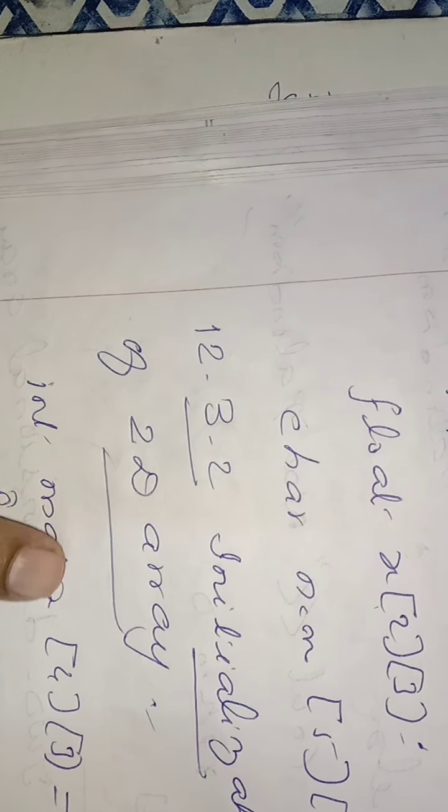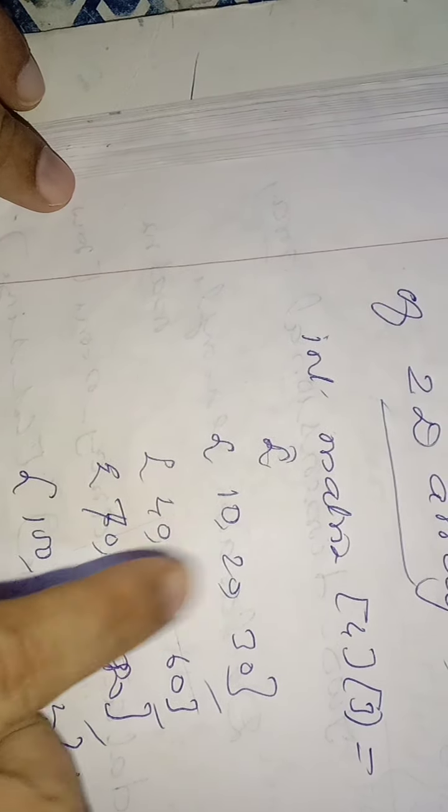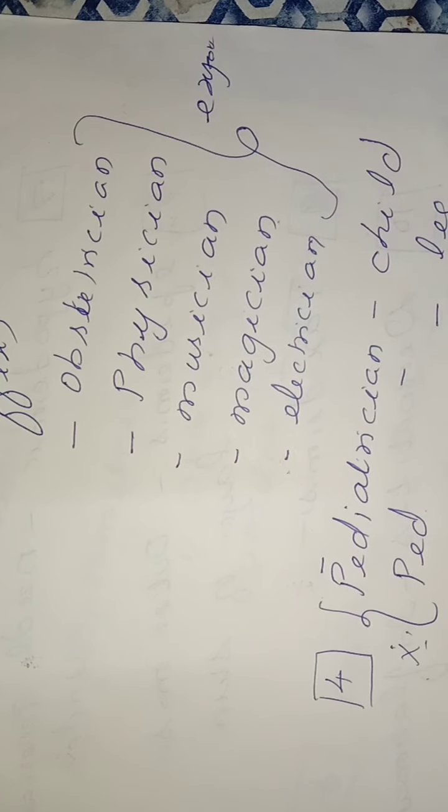I already taught you about the two-dimensional array and how to represent it. You have an array name, the size of the row, and the size of the column. Am I right or not? For example, I taught you to initialize 4 rows and 3 columns. This we have come across in the old topic.